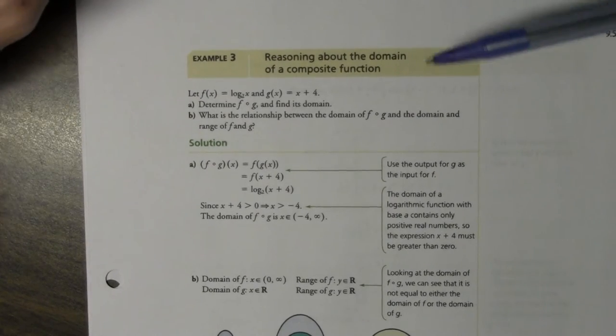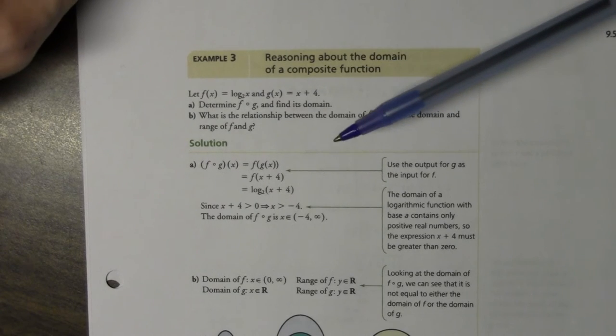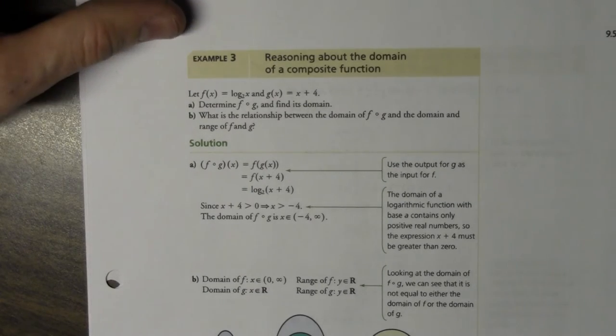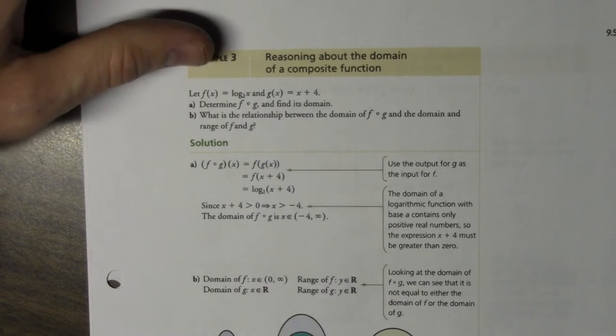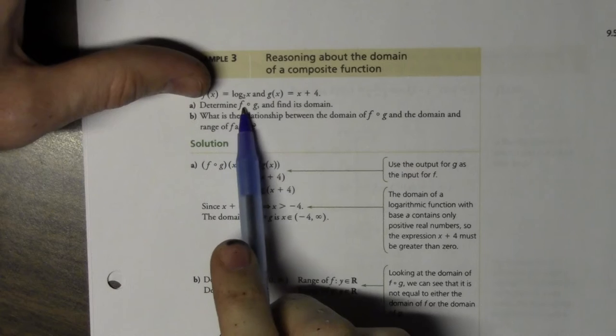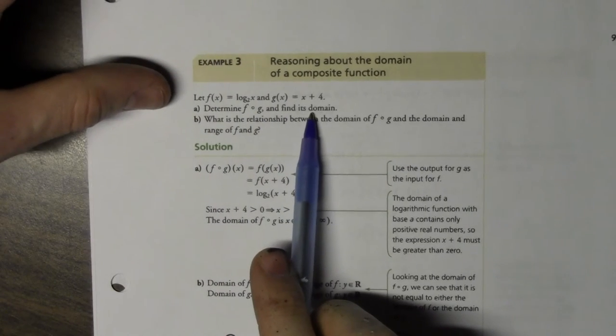This maybe is the most difficult part of today's lesson. It's the domain, and how the domains relate. So it says reasoning about the domain of a composite function. Let f(x) equal log 2x and g(x) equal x plus 4. It says determine f composed of g and find its domain.